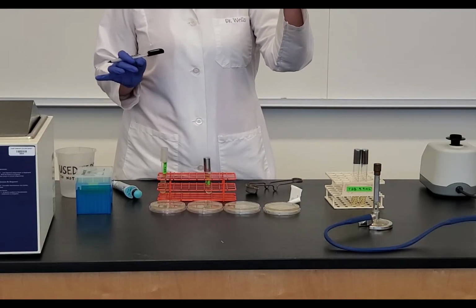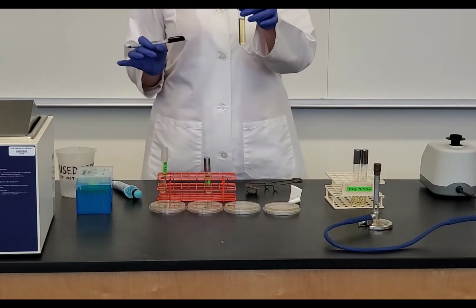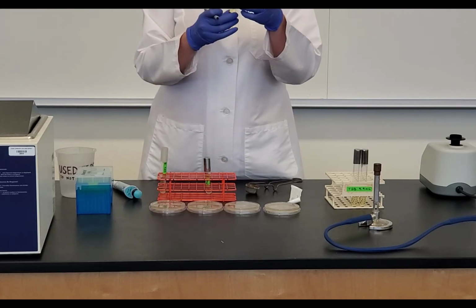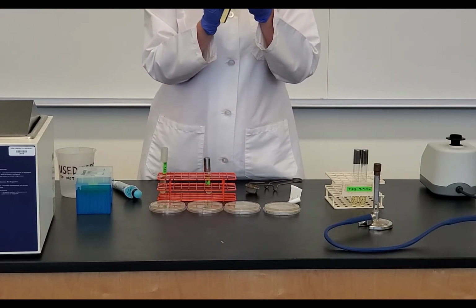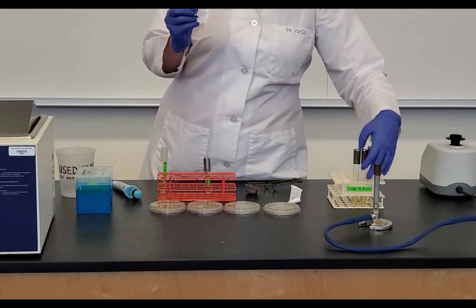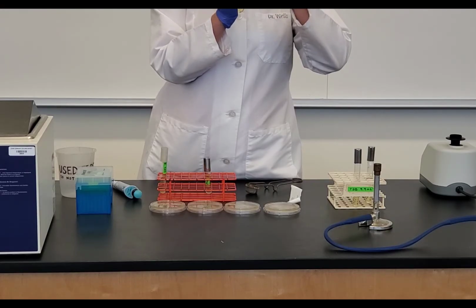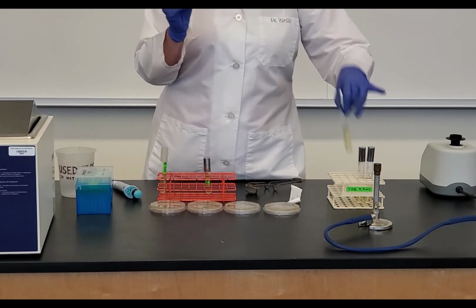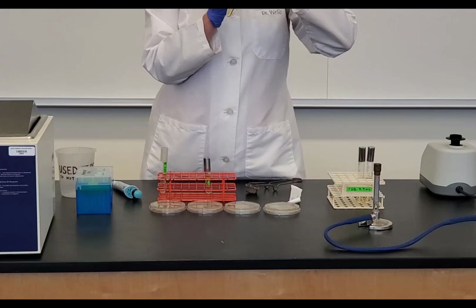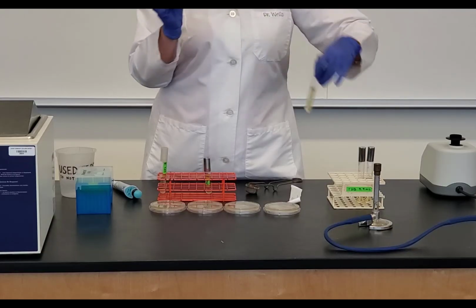I'm also going to label my test tubes that have the tryptic soy broth because this is what I'm going to do my serial dilution. So one of them is going to be labeled 10 to the negative 2. I have my 10 to the negative 4. And I have my 10 to the negative 6.